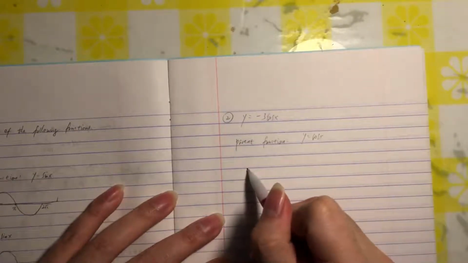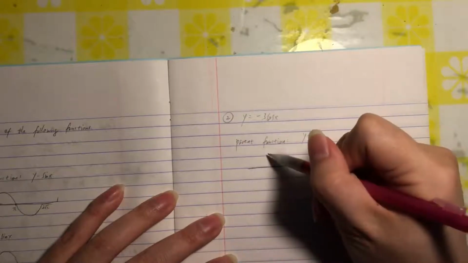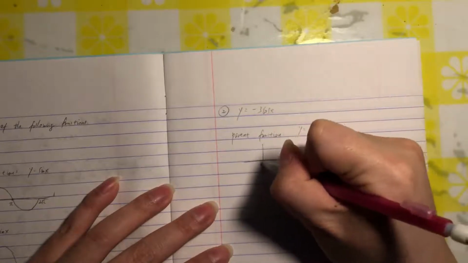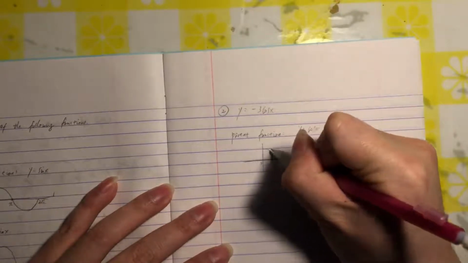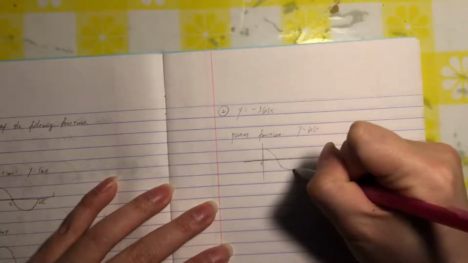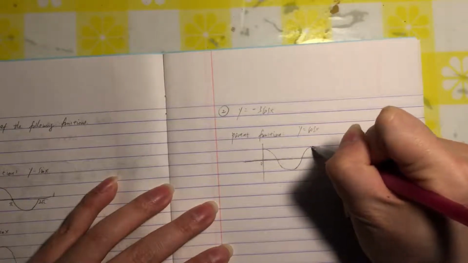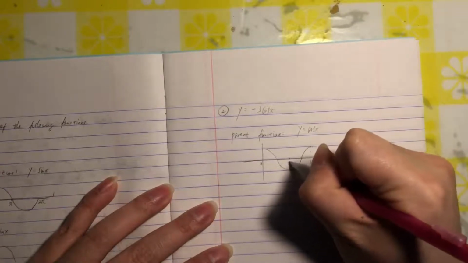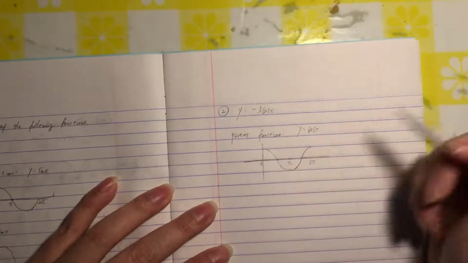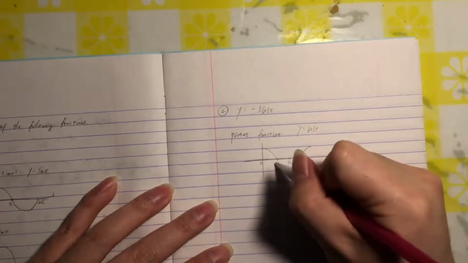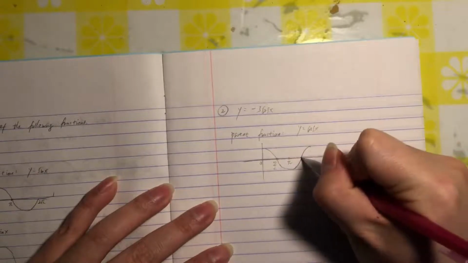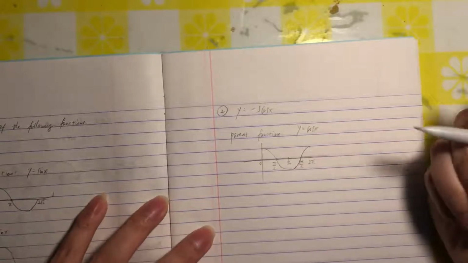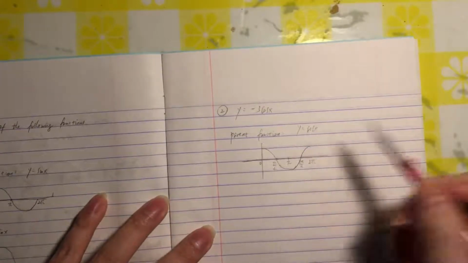Let's first of all graph cosine of x in the first period. The graph of cosine x in the first period starts from 1. It goes down first, then goes back to 1. That's the first period of cosine, from 0 to 2 pi. In the middle is pi. The intersections are the midpoint between 0 and pi, that's pi over 2, and the midpoint between pi and 2 pi, that's 3 pi over 2. That's the graph of the cosine function in the first period.